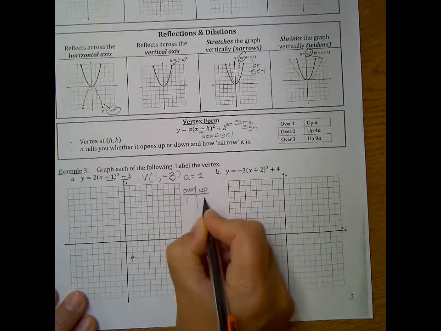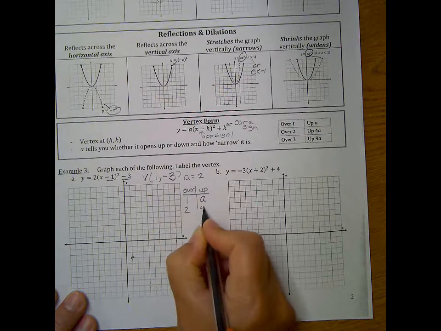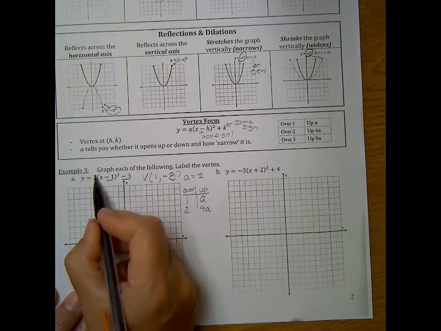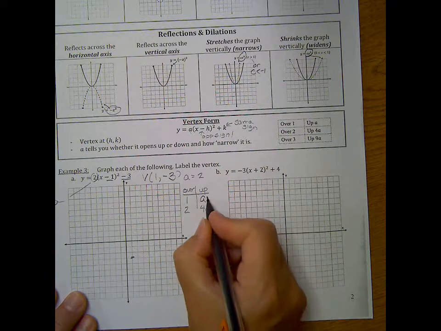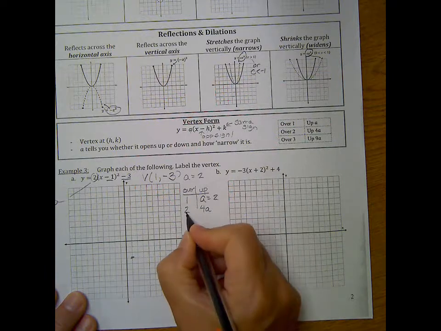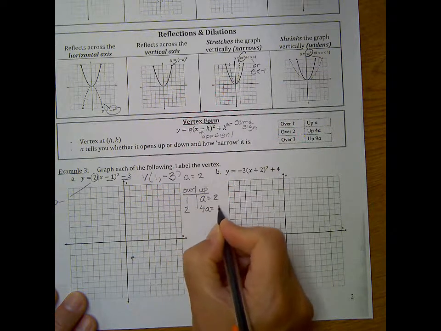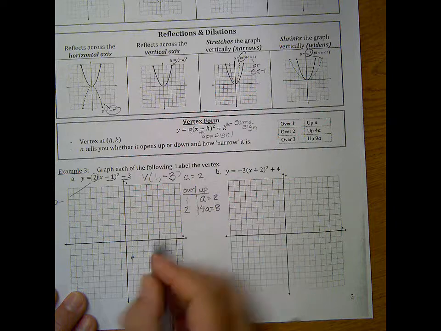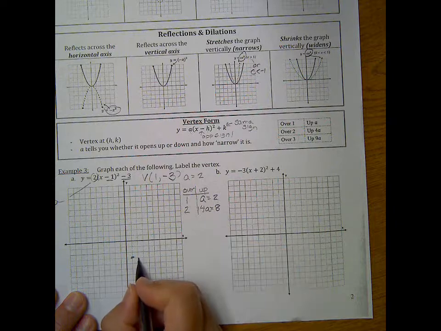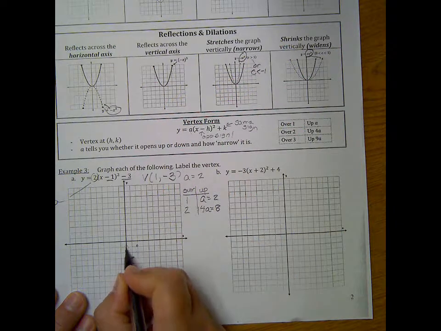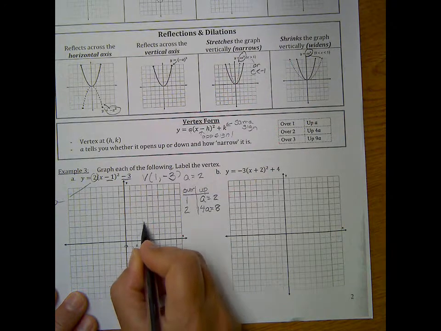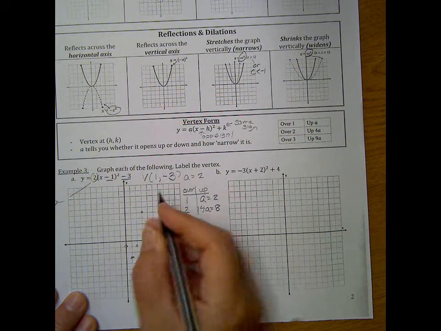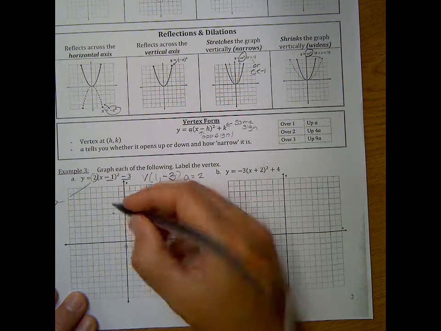over 1 up A, over 2 up 4 times A. A is 2. So over 1 up 2, over 2 up 4 times 2, which would be 8. From the vertex, over 1 up 2, over 2 up 8. 1, 2, 3, 4, 5, 6, 7, 8. And there's that one.